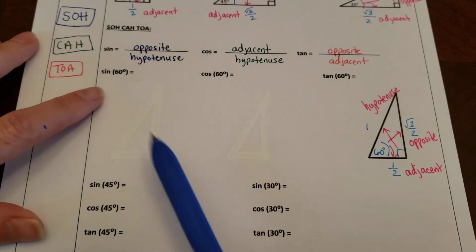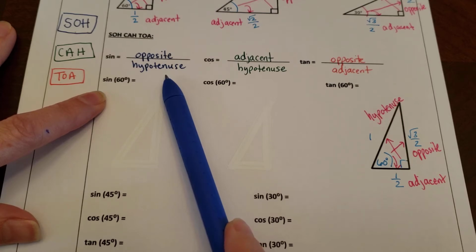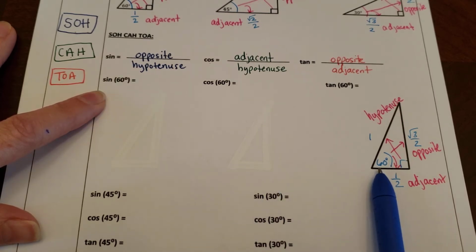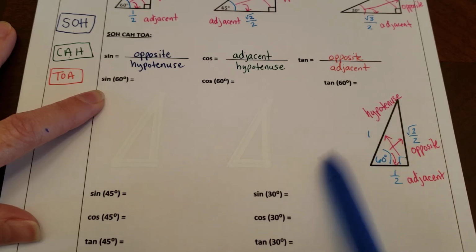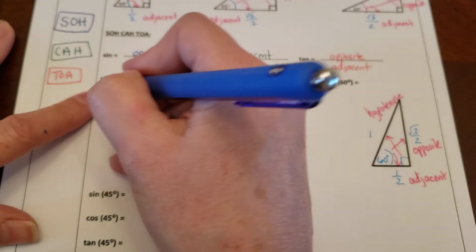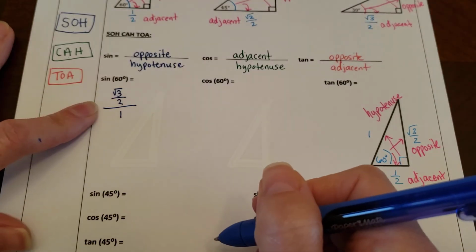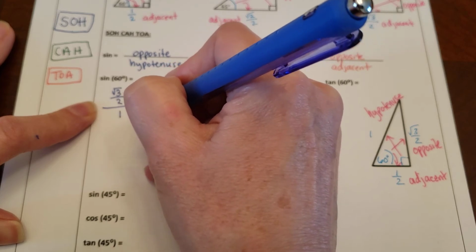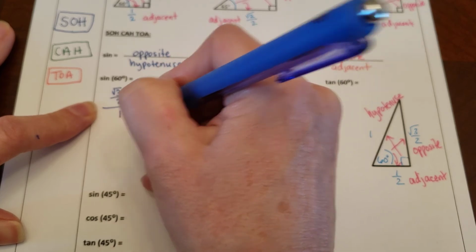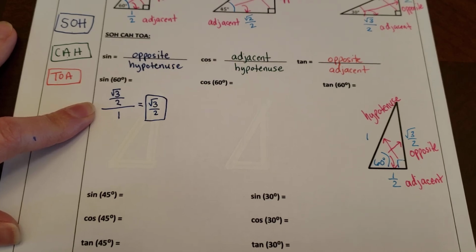So for sine of 60, sine we know is opposite over hypotenuse. So if I go, here's 60, opposite is radical 3/2, and hypotenuse is 1. So our sine is going to be radical 3/2 over 1. We know that anything over 1 is just the numerator, so radical 3/2 will be the value for 60 degrees. And you will not be using a calculator to work this out, not at this point.